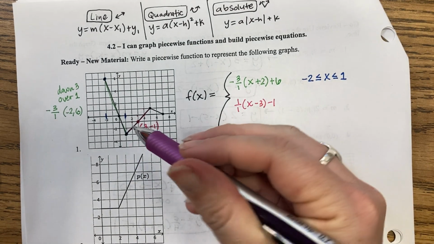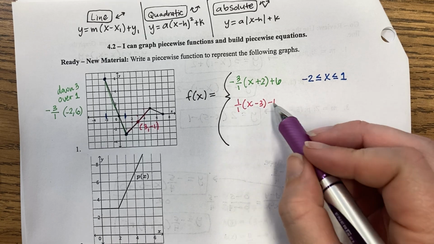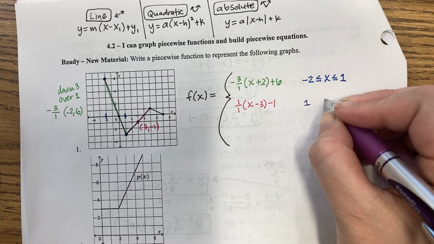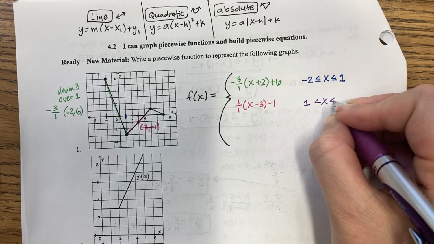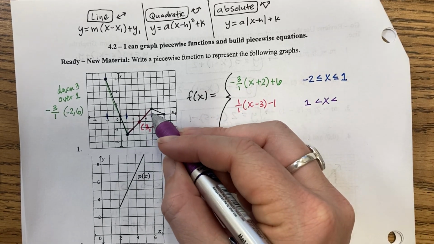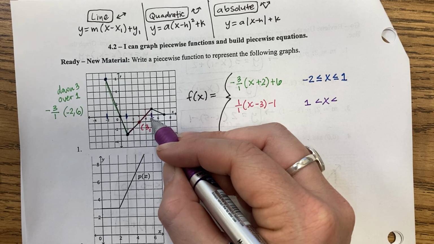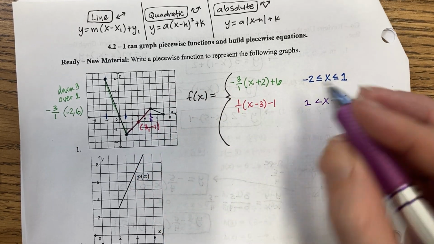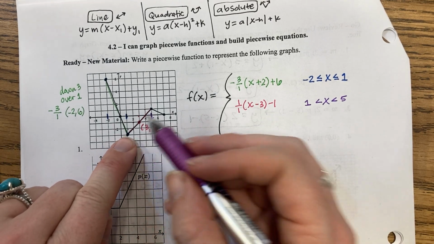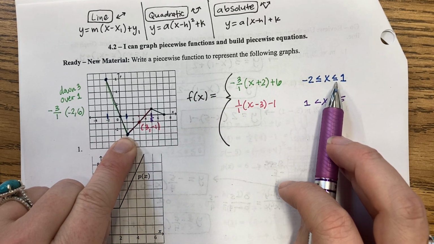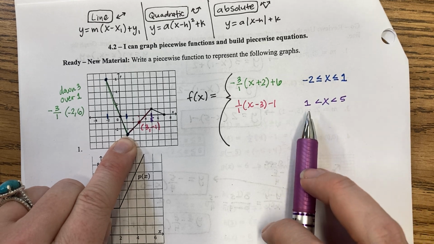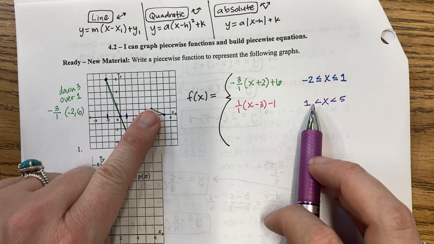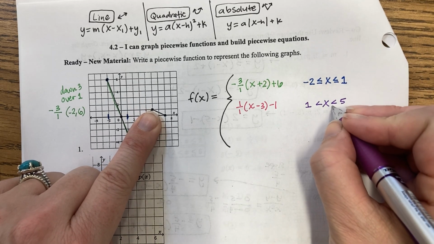This piece, this pink section, this equation, is between the numbers 1 and 5. This dot on 1, I closed it on the previous piece, so I'm going to leave this one open. Then on 5, it's closed, so I'm going to close it.